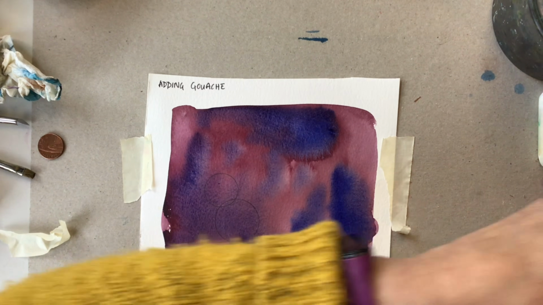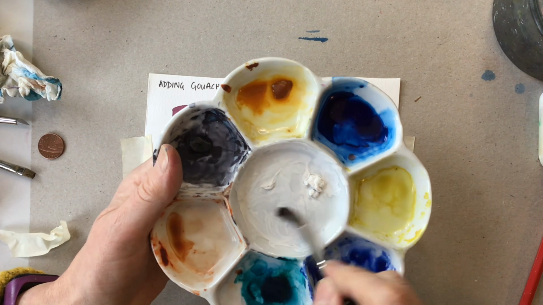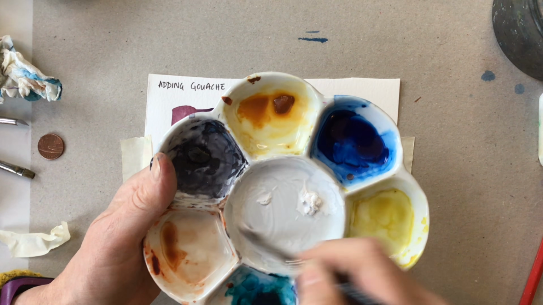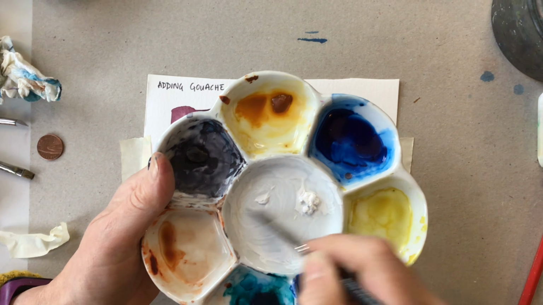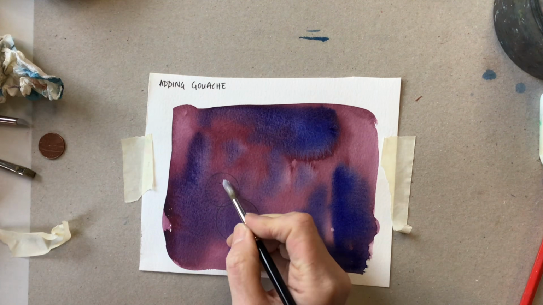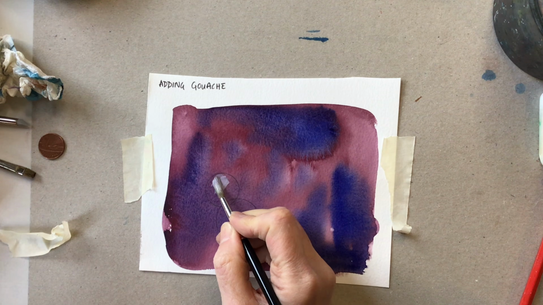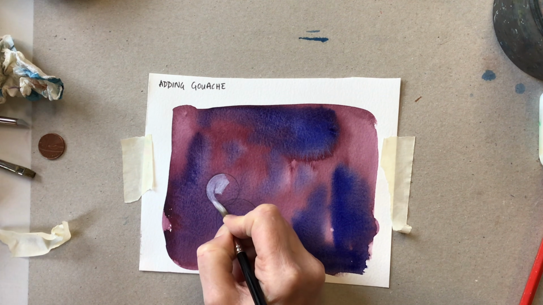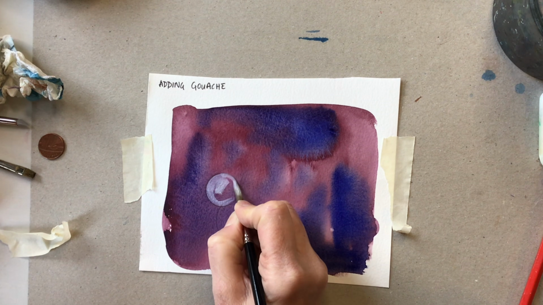And I've got some leftover gouache here. I don't want it to be too opaque in any shape or form, so I'm really diluting it down. Let's see how that goes. And then I'm going to carefully colour in that circle.